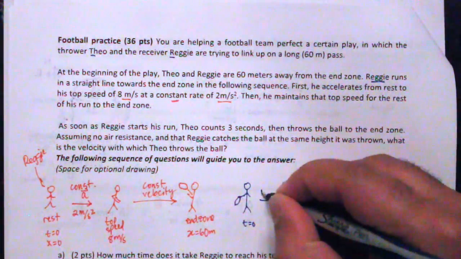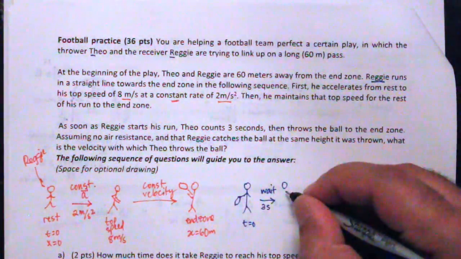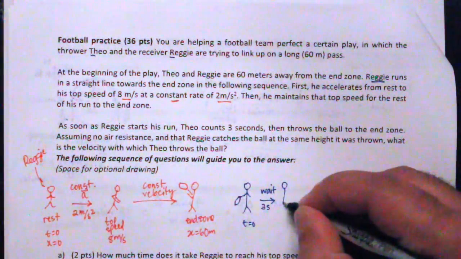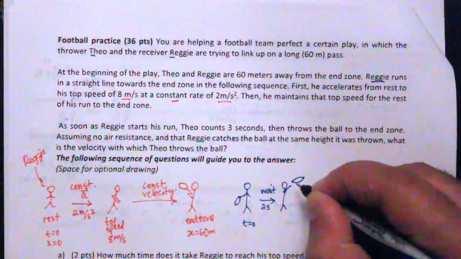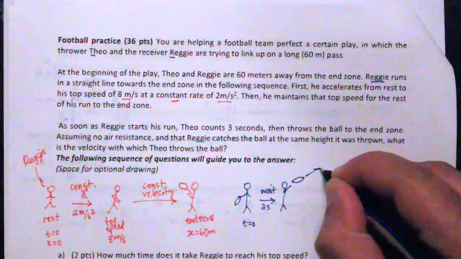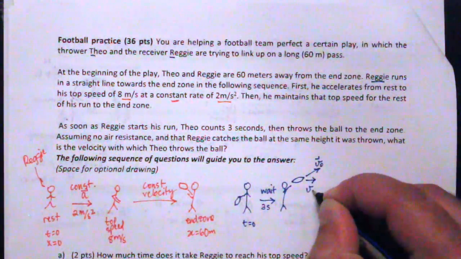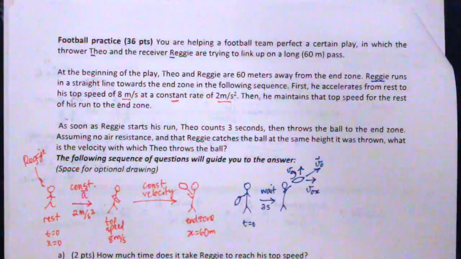he waits for 3 seconds, and then Theo is going to throw the ball with some initial velocity v naught that's going to have some x component and some y component.